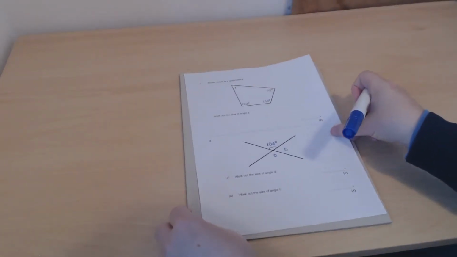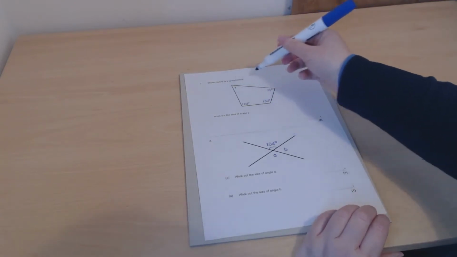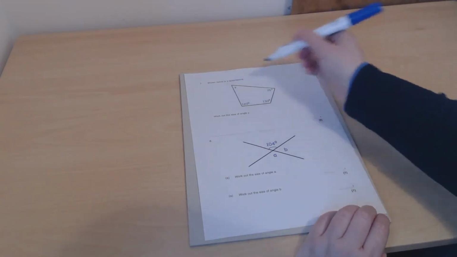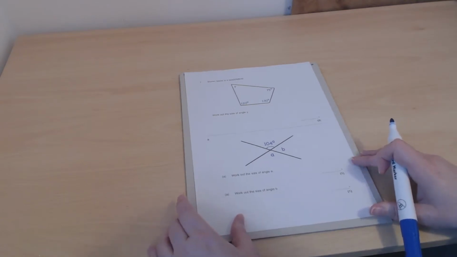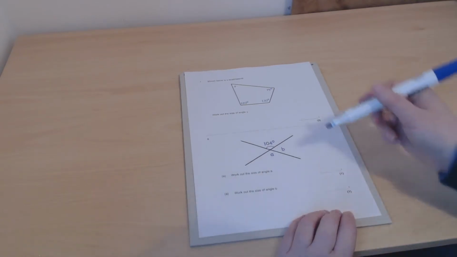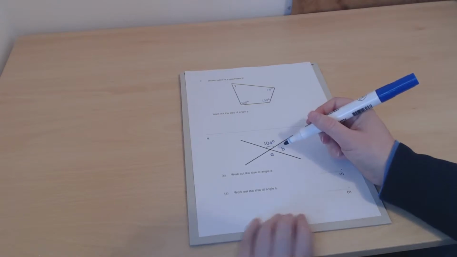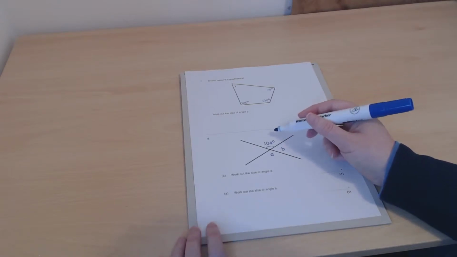Right, okay. So this one here would be our quadrilateral rule, where they all add up to 360. I'm not actually going to do that one because we don't need to keep doing the same ones over and over again. I am going to look at this one because this is introducing a new rule.